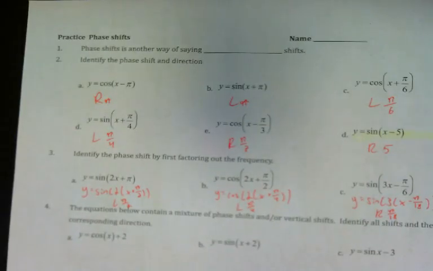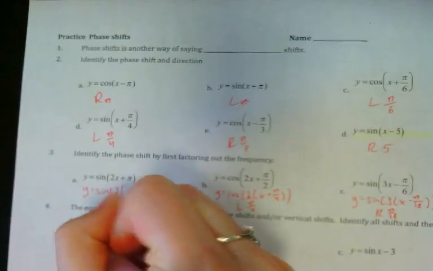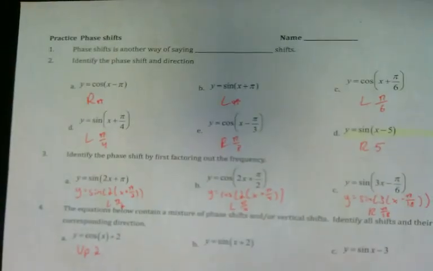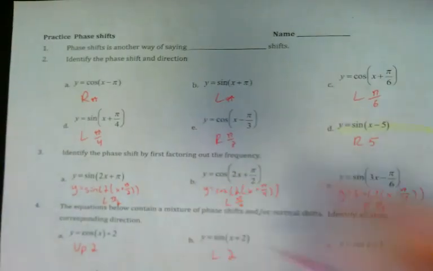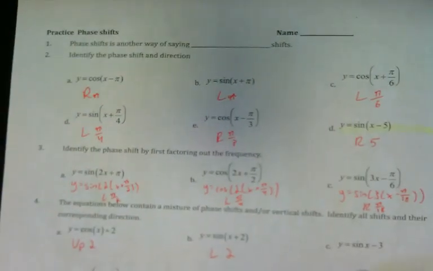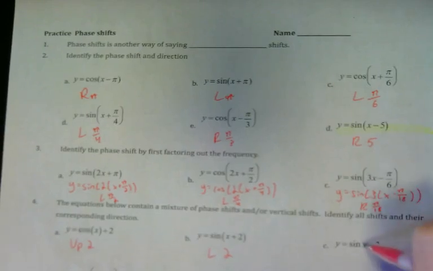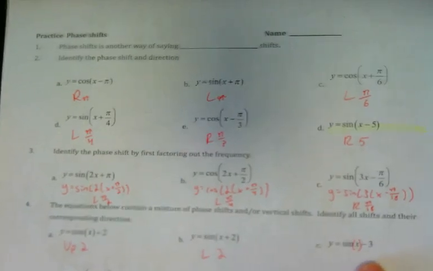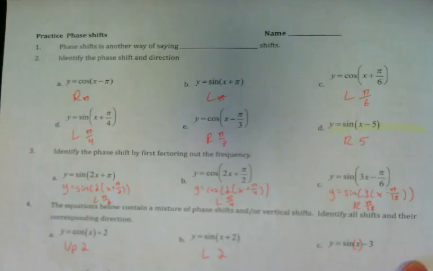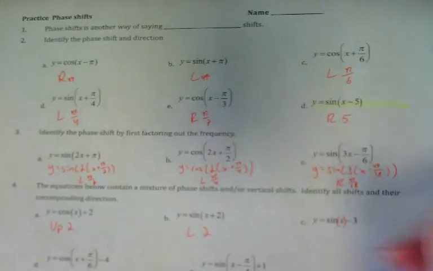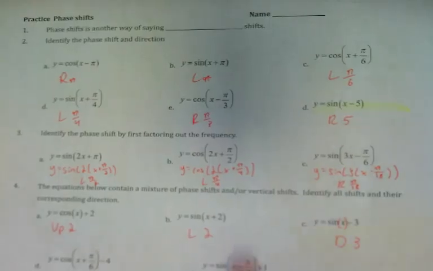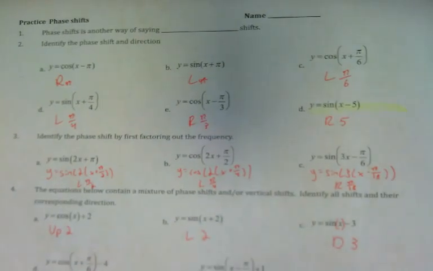Who's next? Rohan. What's my shifts going on here? Up 2. That's all that's happening in this one. Yep. Left 2, yes. Right 3. Not quite. This x, sine of x, there's a parentheses around these x, right? That minus 3 is outside of that function. There's an invisible parentheses around that x. Down 3. My shifts are always inside that parentheses.